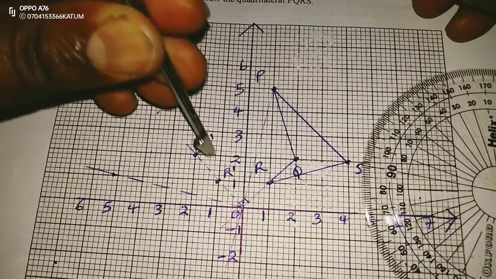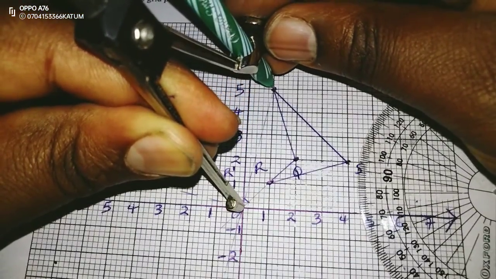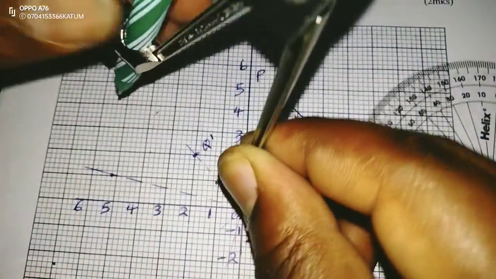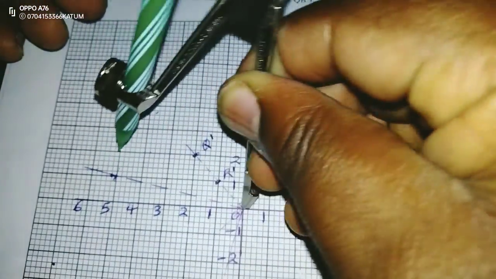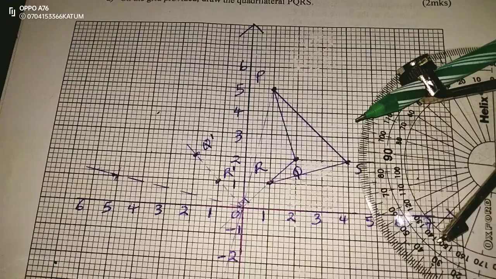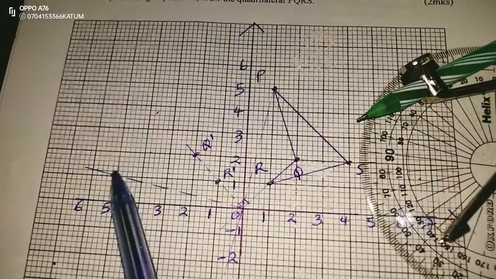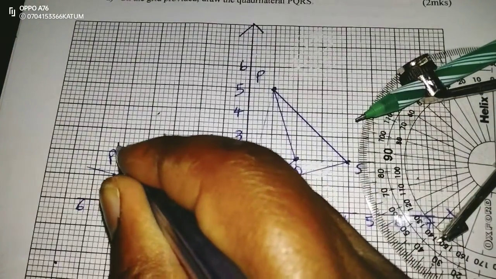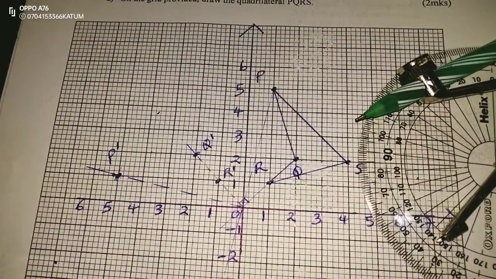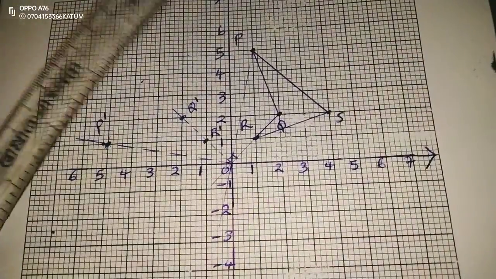I stand at the center and pick the distance to P. Then along this line, using the same radius, I mark, and I realize that the same distance takes me to this point. So that means my P prime is this point. That is P prime. And finally, I have S.